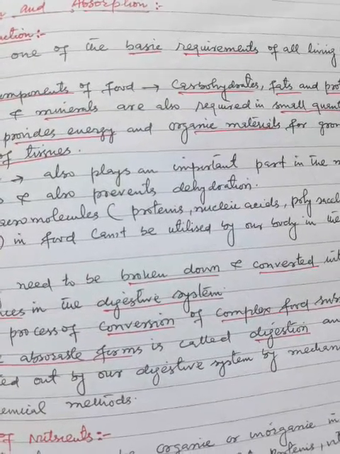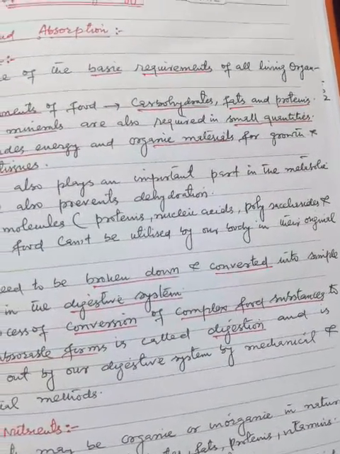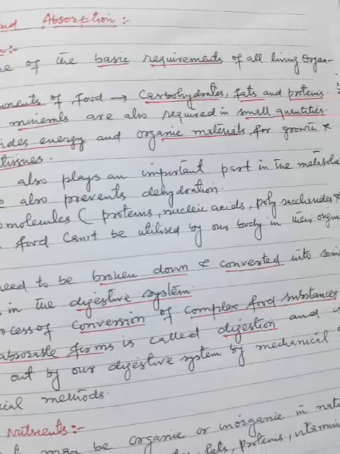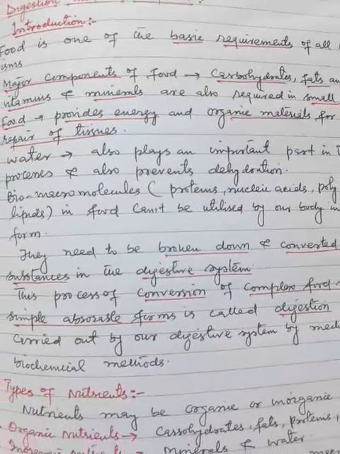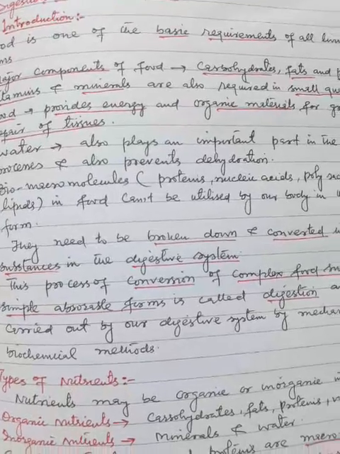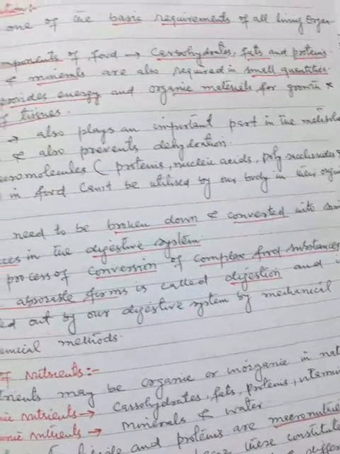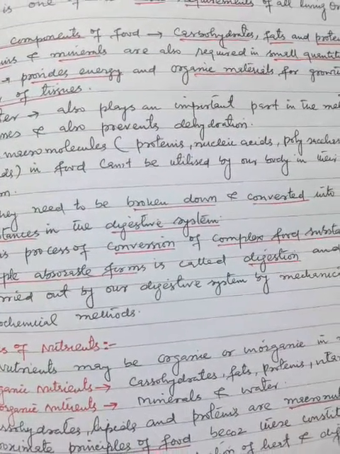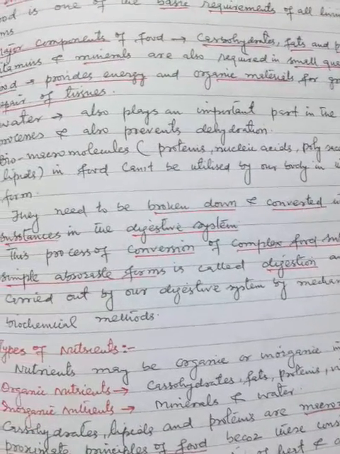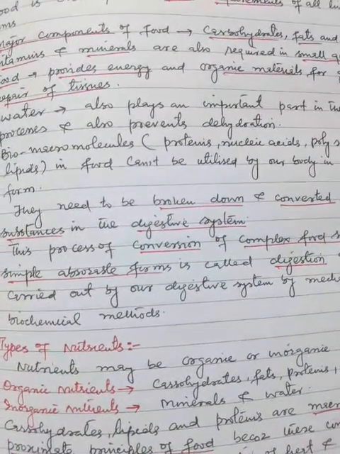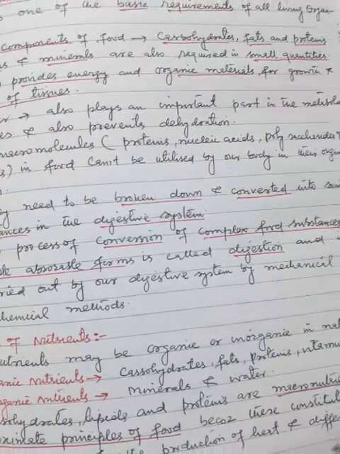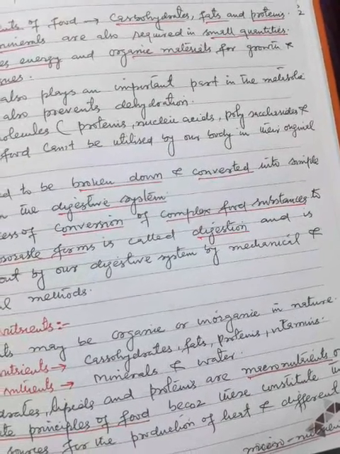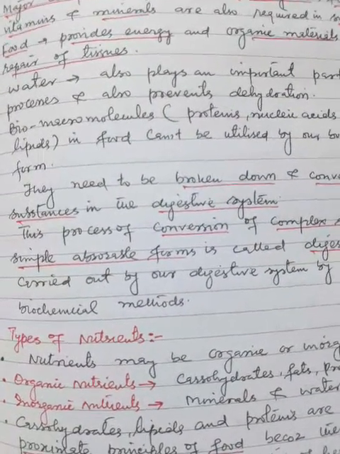Biomacromolecules, that is proteins, nucleic acids, polysaccharides, and lipids in food cannot be utilized by our body in their original form. Hence, they need to be broken down and converted into simple substances in the digestive system. This process of conversion of complex food substances to simple absorbable forms is called digestion and is carried out by our digestive system by mechanical and biochemical methods.